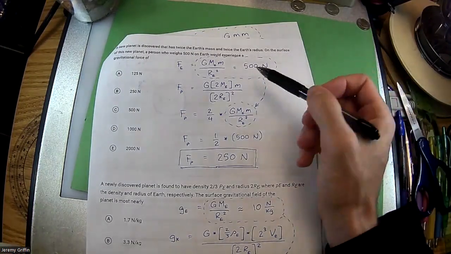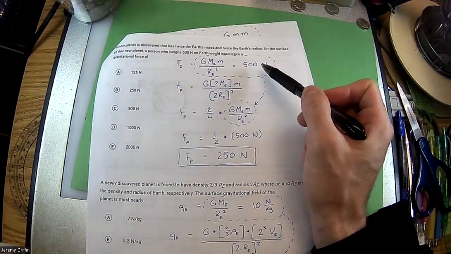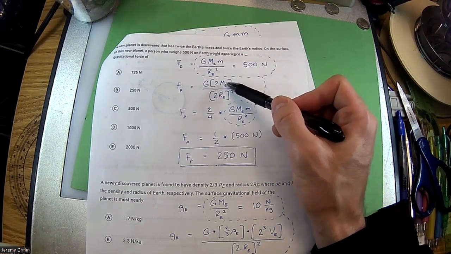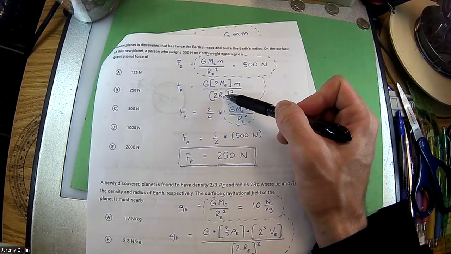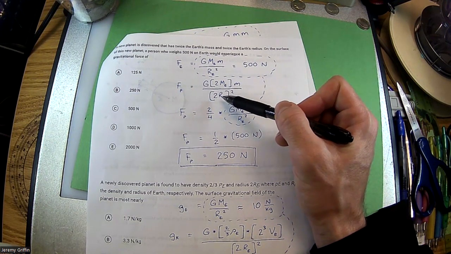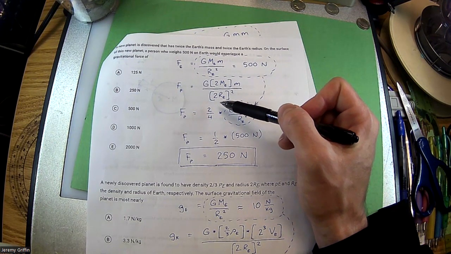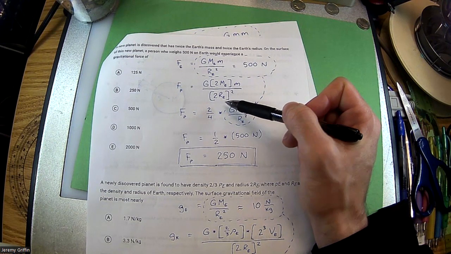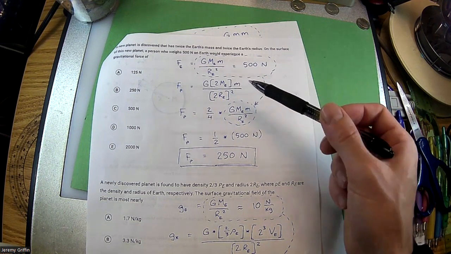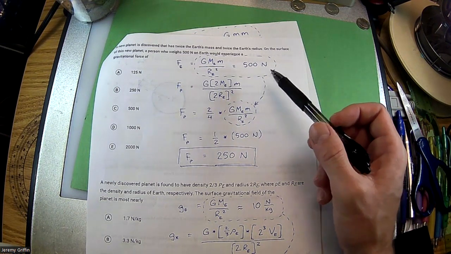So here's GMm over R squared for Earth values, which comes out to 500 newtons. Now the new planet is twice Earth's mass, but also twice Earth's radius. Guys, is this planet made out of lead or styrofoam? Styrofoam, we're going with, right? It's a giant puff planet, because it should be like 8 times the mass, but it's not. It's only twice the mass.